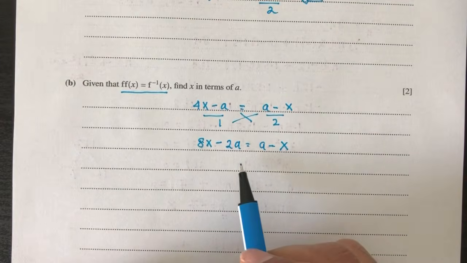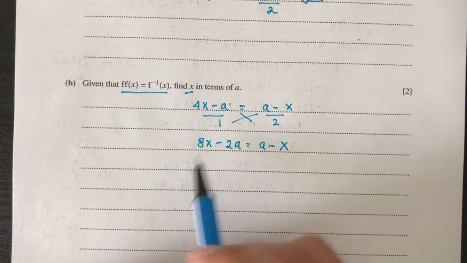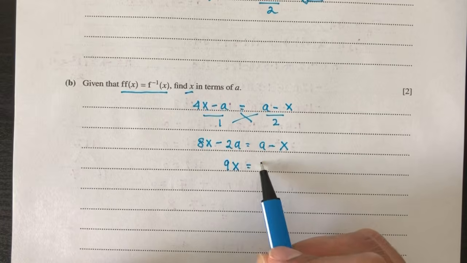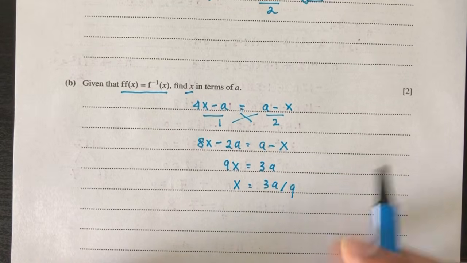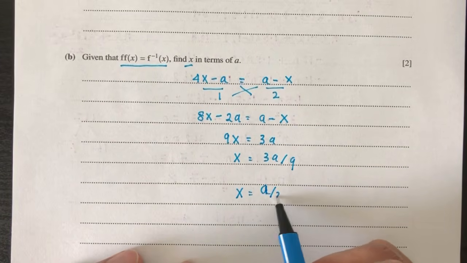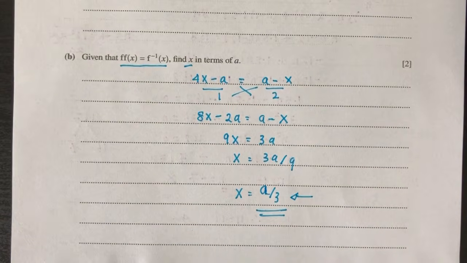Now let's solve this. We have to find x in terms of a, so we have to solve for x. So bring x over here and it becomes 9x equal to 3a. So x becomes 3a divided by 9, which is a over 3. So this will be your answer for part B, and that is question number 5.